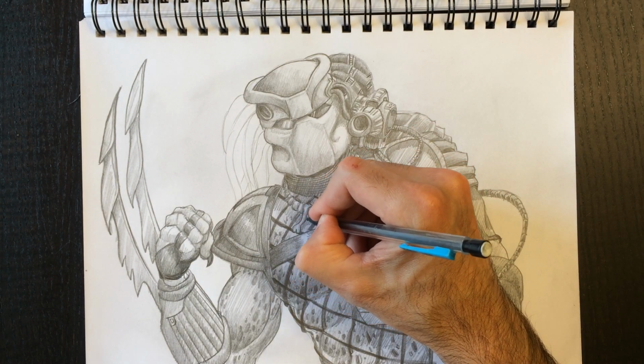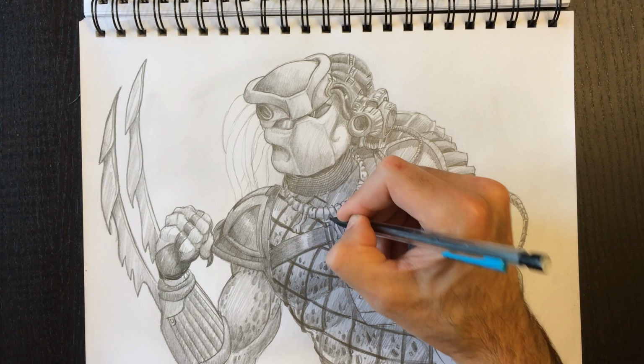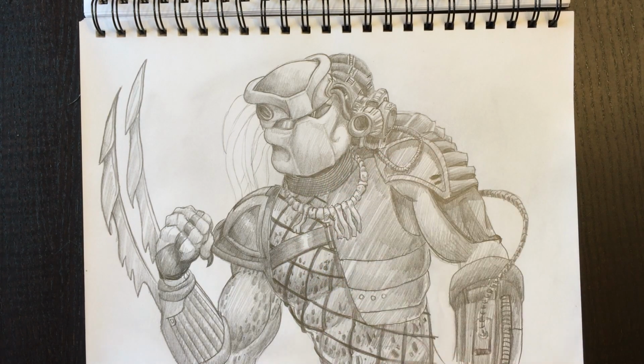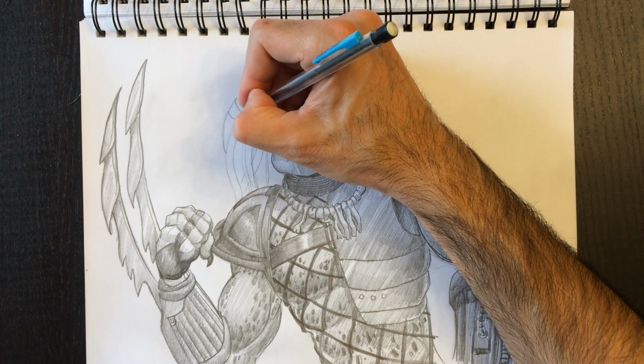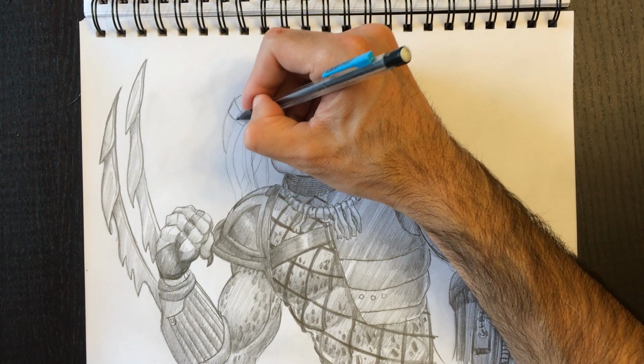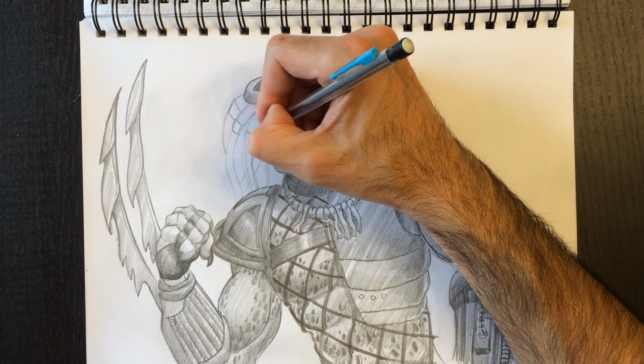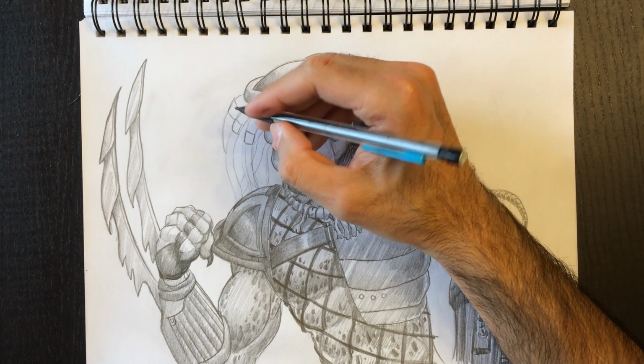Add a few more details to these bones. Recontour them a little bit. And of course, we need to finish his hair on this side. And as I'm doing that, I'm sort of smudging his helmet with my palm. That's okay, we're not using the paper technique today.